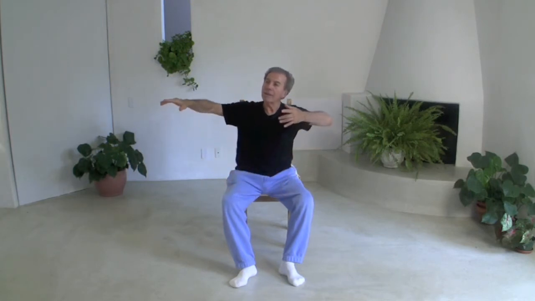So from here, 1, 2, 3, 4. 1, 2, 3, 4. And if you complete the movement, you can unfold the movement and come back to zero point.